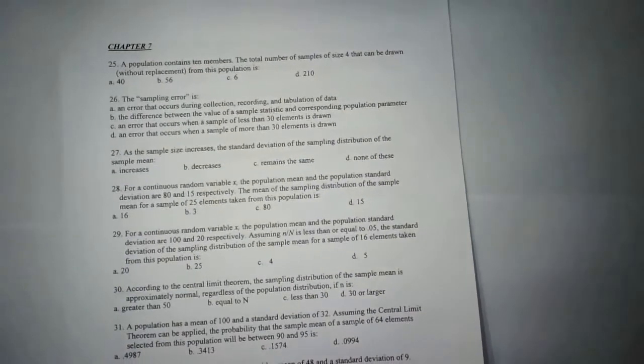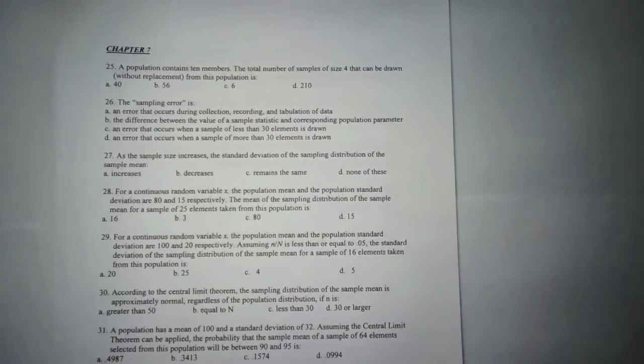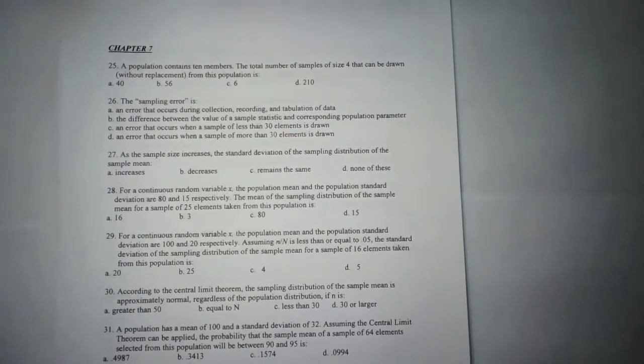That was kind of a whirlwind. Here we go. Chapter 7, we'll slow down a little bit. Chapter 7 is an oldie but goodie. This is reaching way back. I don't know why they're still doing it. Okay. A population contains 10 members. The total number of samples of size 4 that can be drawn without replacement from this population is what?